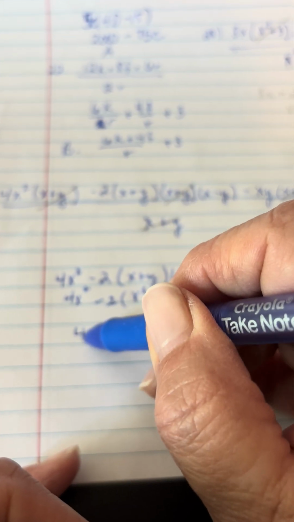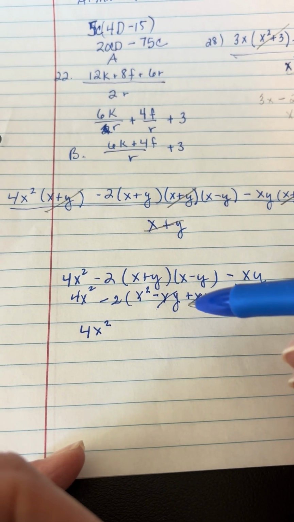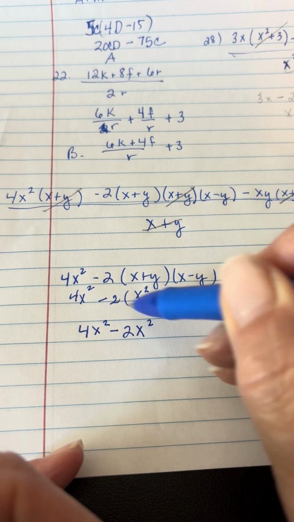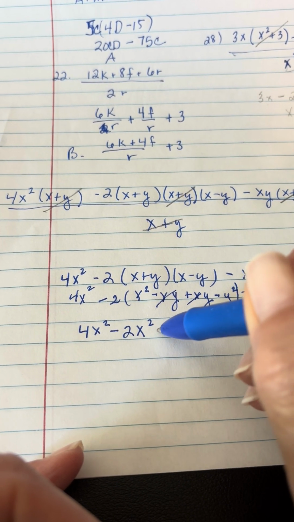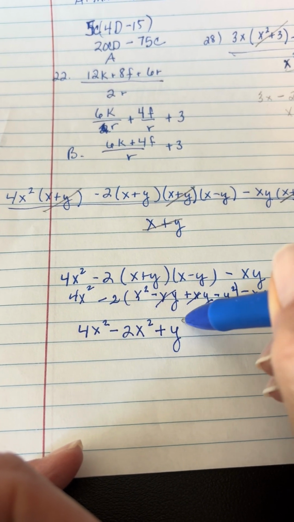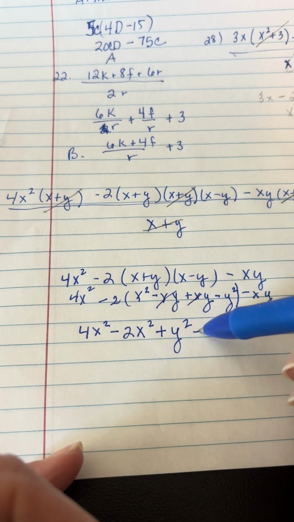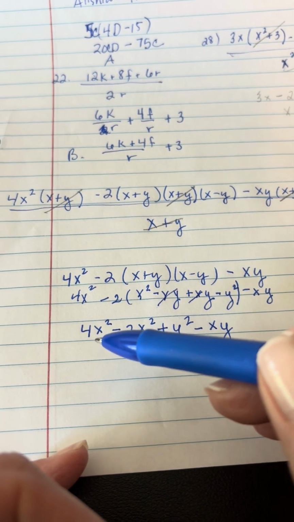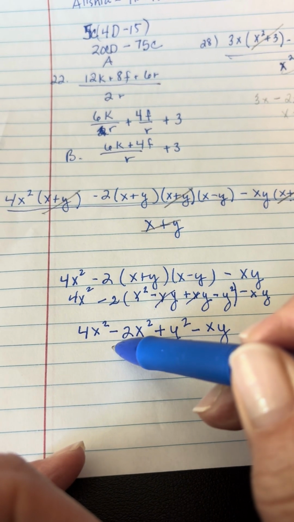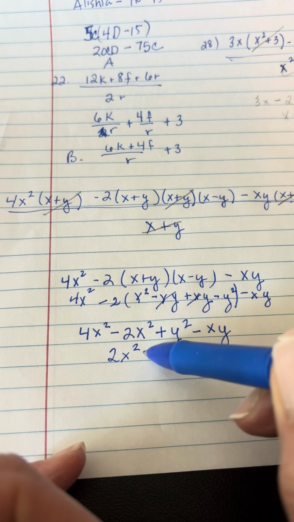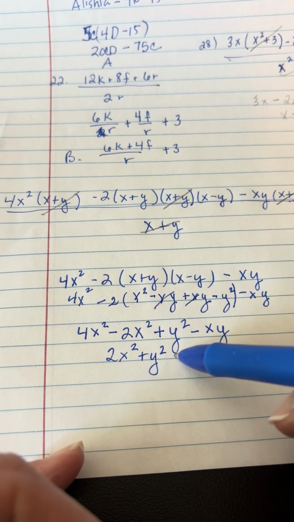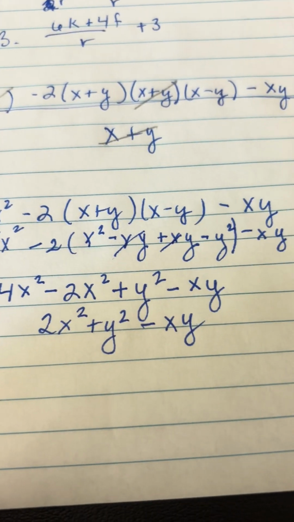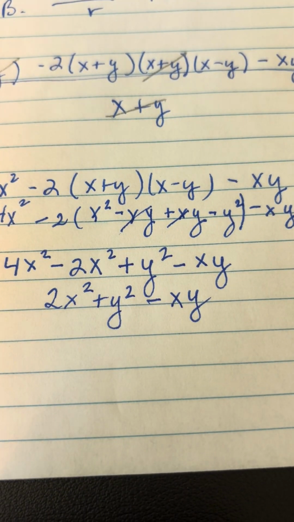So I've got 4x squared minus 2 times x squared minus 2 times negative y squared. 2 negatives make a positive. And then I have the negative xy at the end. So 4x squared minus 2x squared is 2x squared. Then you've got y squared and negative xy. So as you can see, that was an extremely complicated problem.